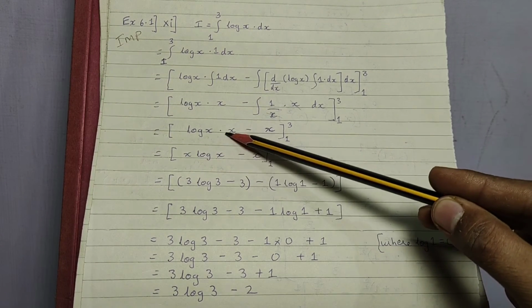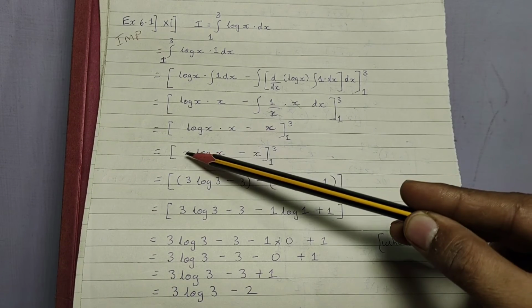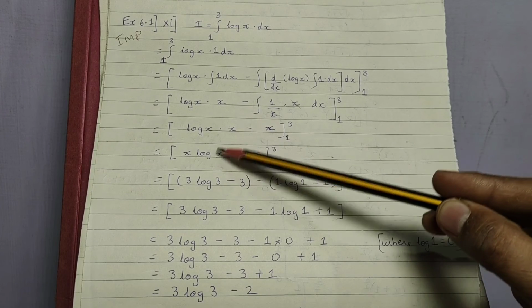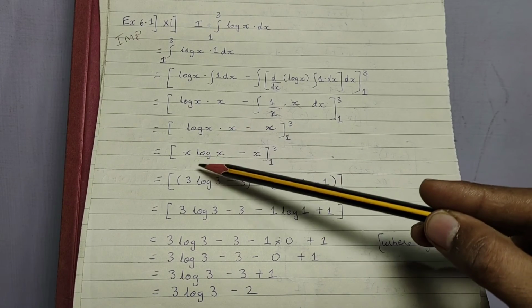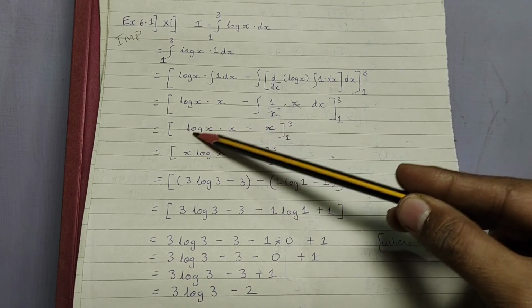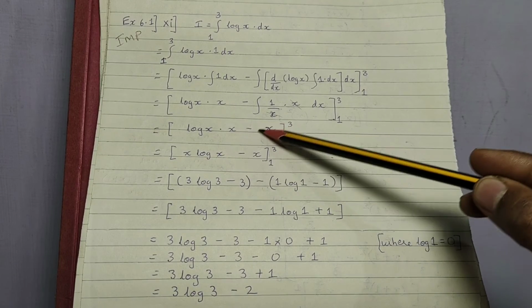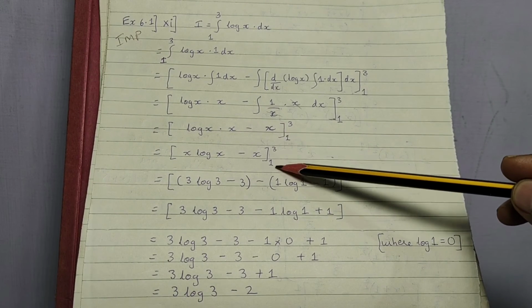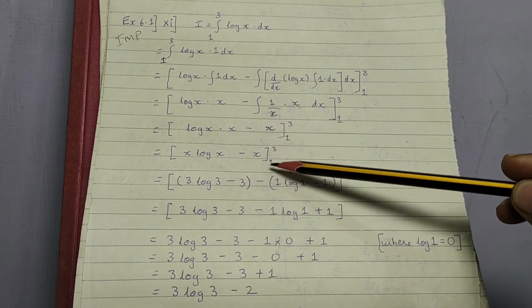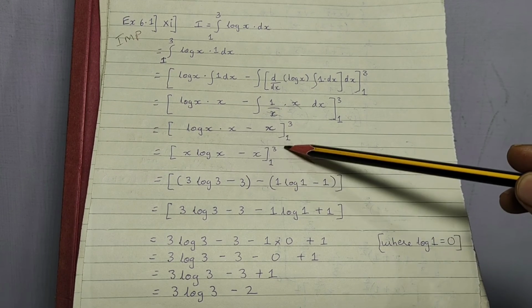Then we arrange it properly. x into log x is log x into x, just as 3 into 2 or 2 into 3 is one and the same. So we rearrange it as x log x minus x, with the lower limit and the upper limit. Now what do we need to put? We need to put the value of x.